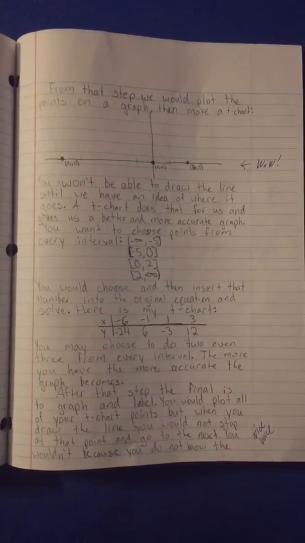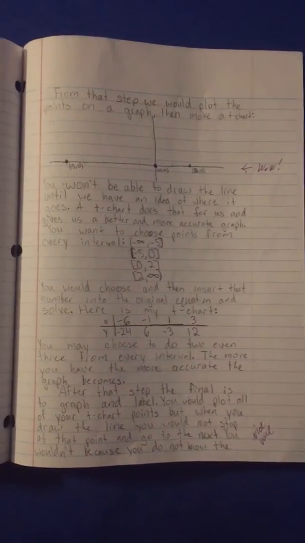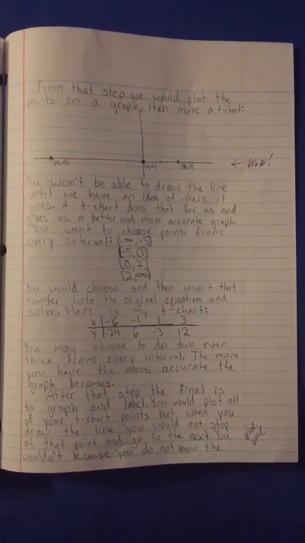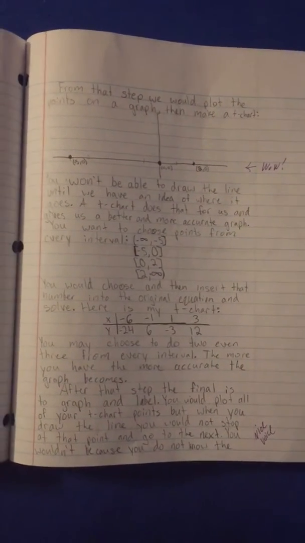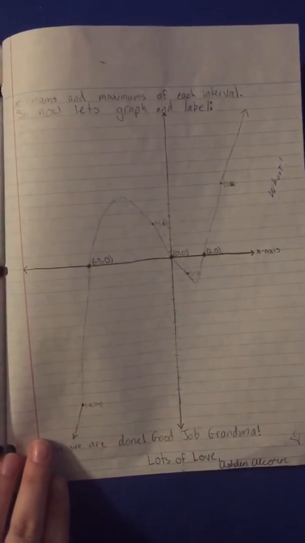After that step, the final step is to graph and label. You would plot all of your t-chart points, but when you draw the line, you would not stop at that point and go to the next. You wouldn't, because you do not know the minimums and maximums of each interval. So now let's graph.